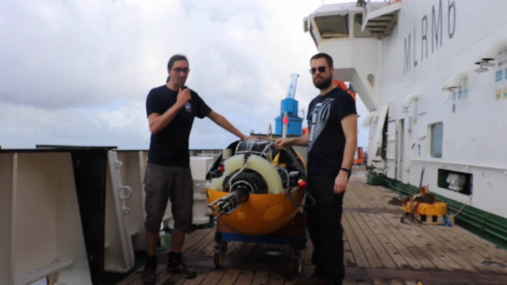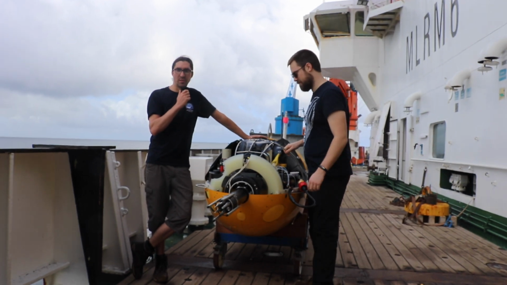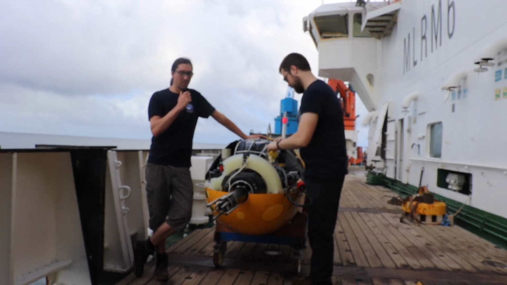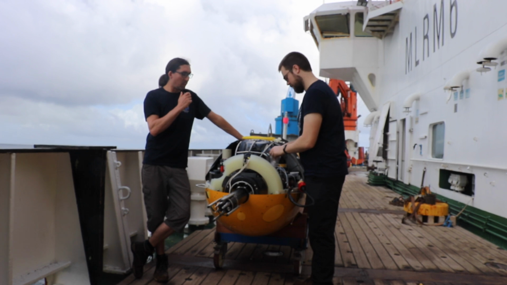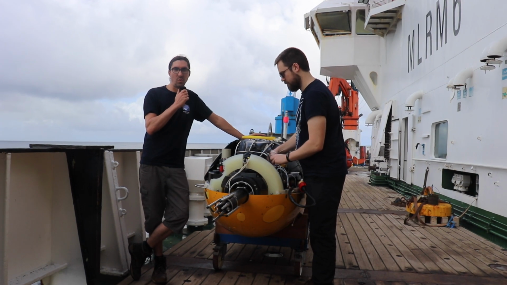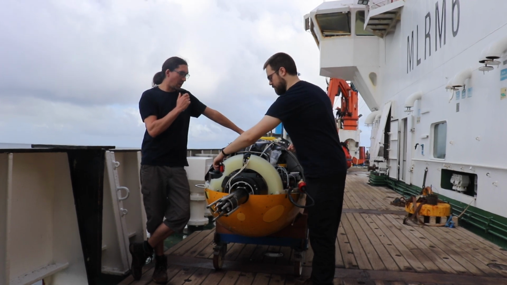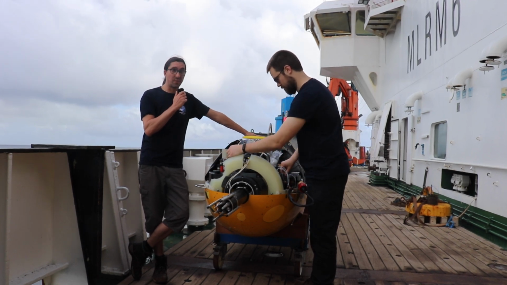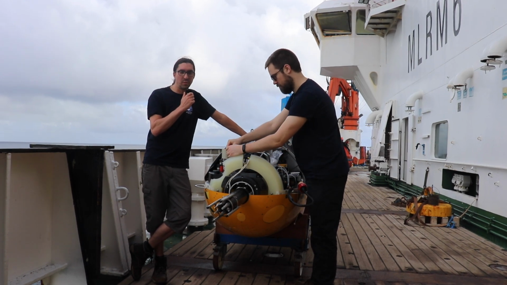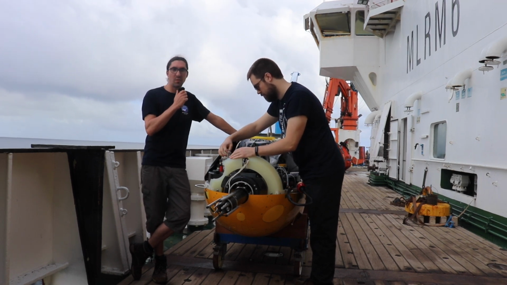So we operate Boaty using command and control software that's been developed at the NOC, National Oceanography Centre, and we send Boaty missions over satellite, or when we're close to the ship we can send those missions over Wi-Fi. When Boaty's on the surface we can get data and information about its status, like health monitoring.